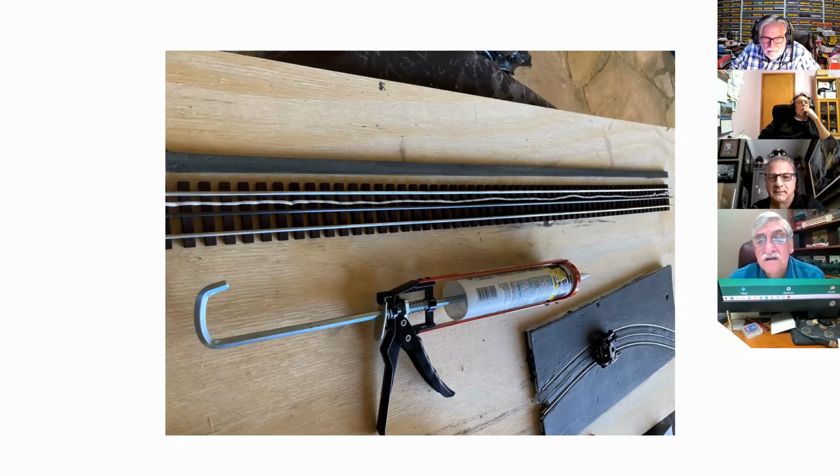Again, caulking, putting lots of caulk on the inside and just dropping that long piece in there.